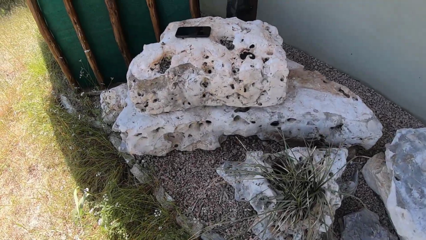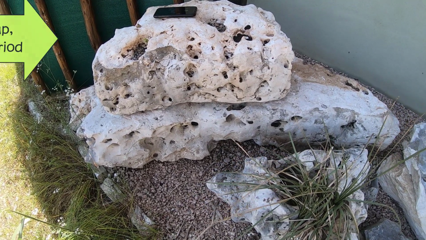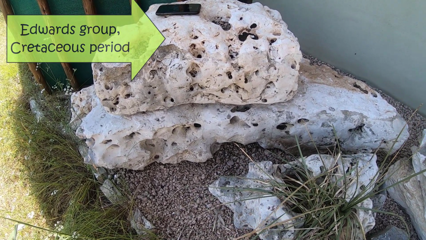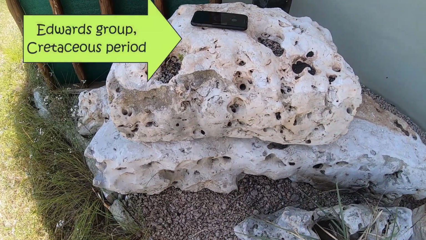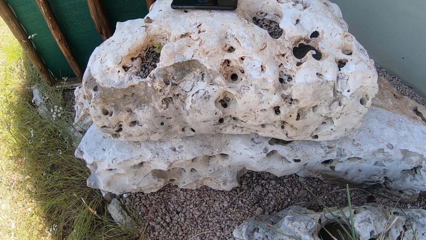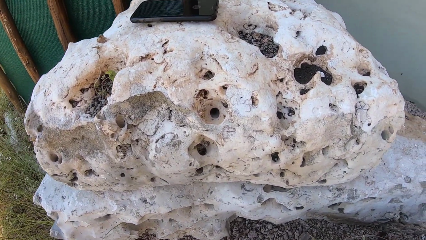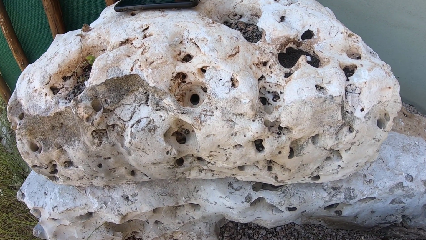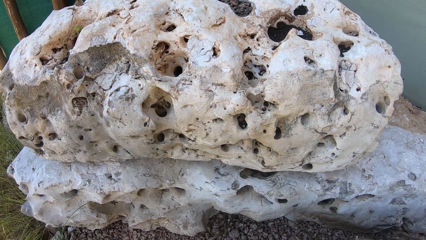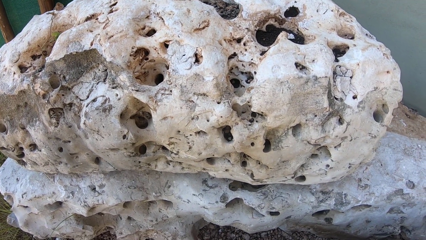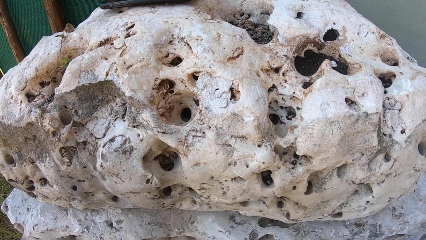And here we have a few samples of rocks from the Edwards group here in Austin, Texas. What we can see from these rocks, and I'm leaving my cell phone on top of it for scale, is the incredible variability of pore sizes, throat sizes, pore connectivity. All of these happening in a very short distance.